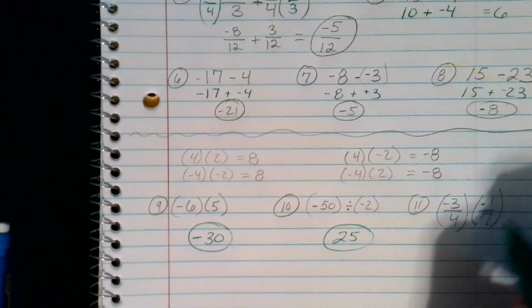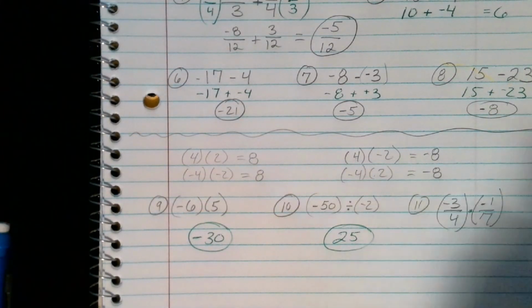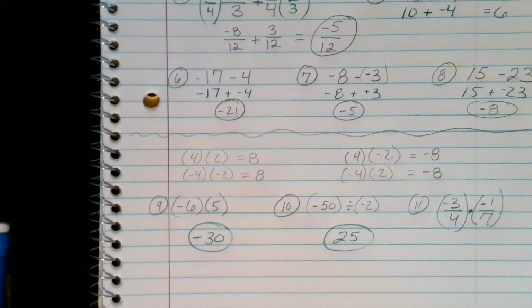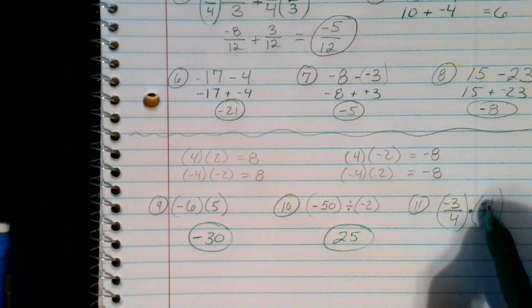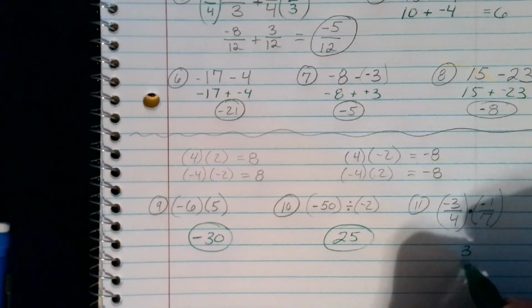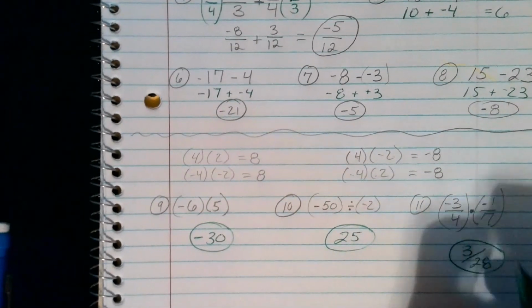And here, our favorite is multiplying. I don't have to put a dot there, I could just leave parentheses, but I'll put a dot there to show multiplication. So just multiply the tops and the bottoms. Negative 3 times negative 1, negative times negative is a positive 3. 4 times 7 is 28. Multiplying fractions is our favorite one. No need for a common denominator.